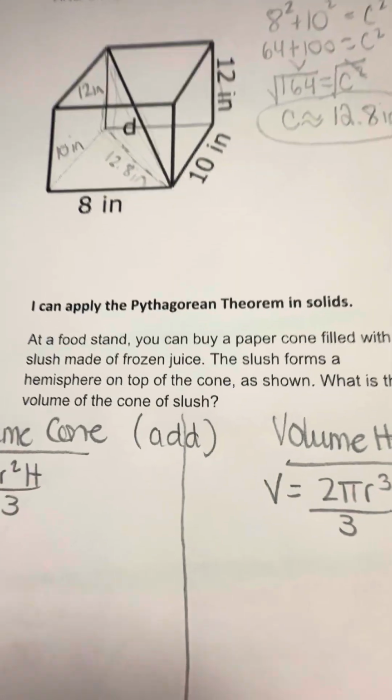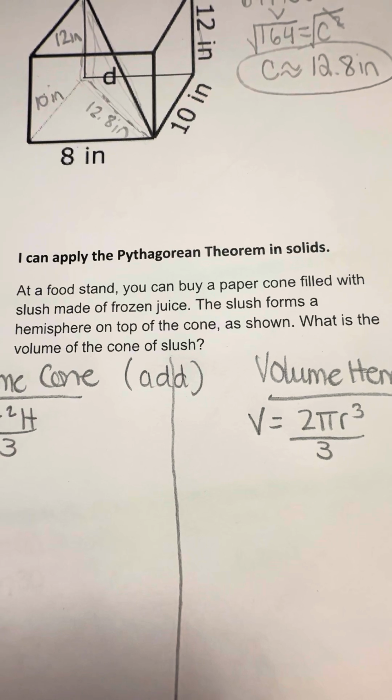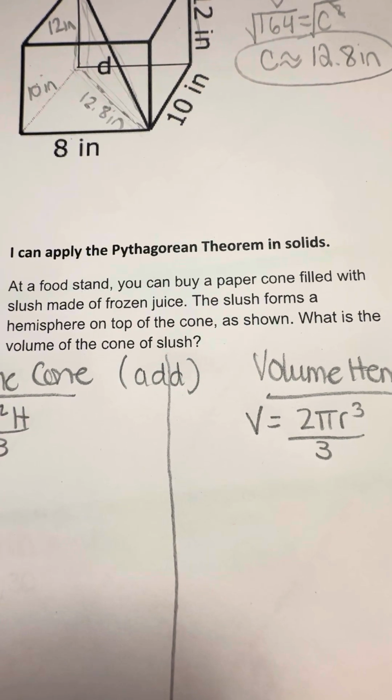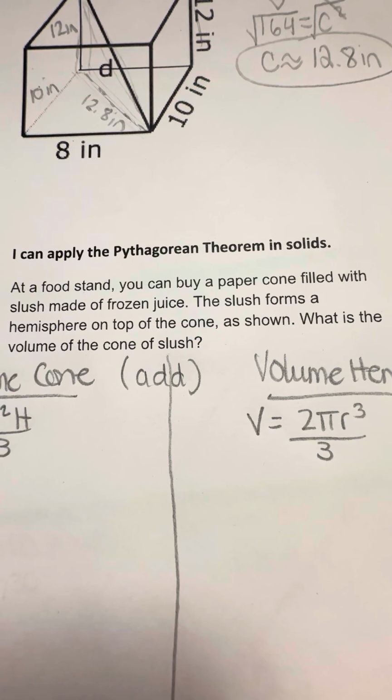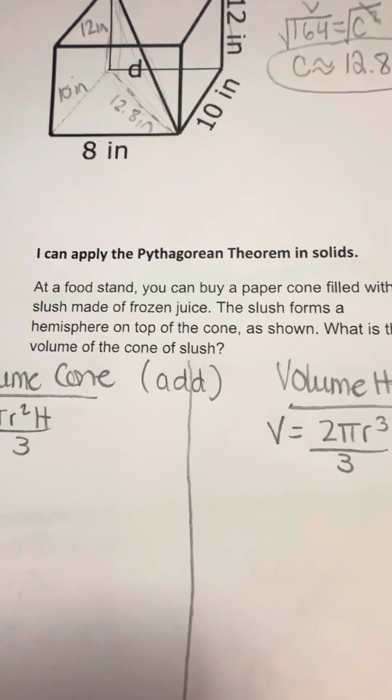Hey everybody, we are doing a little bit of composite figures. So we are going to use a little bit of Pythagorean. We're going to do all sorts of things here. Actually, we're just trying to figure out some solids and volume. So we have a food stand.